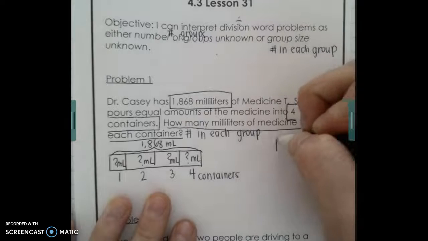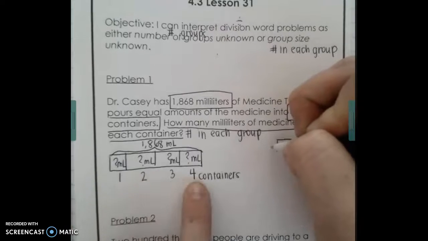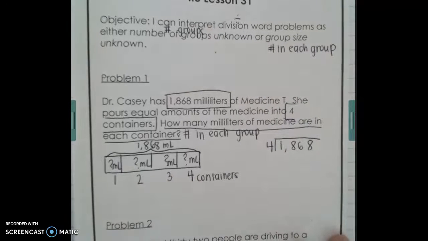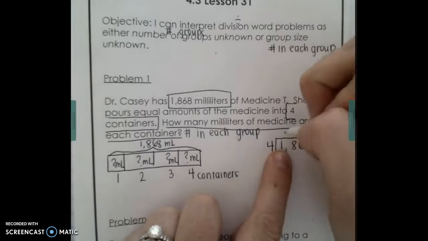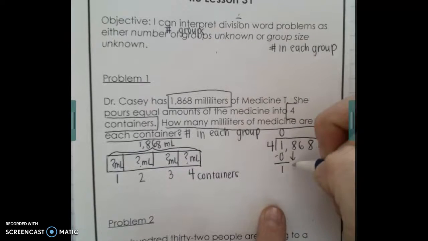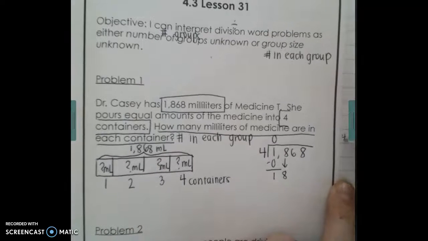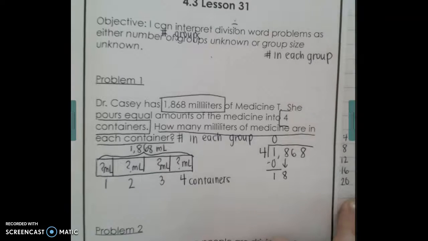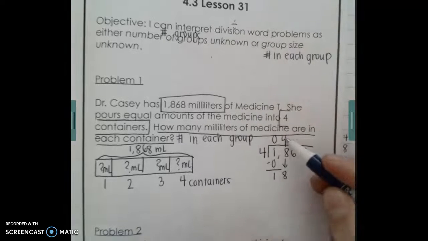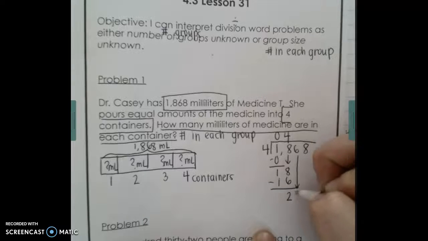So I'm going to do standard algorithm. I'm going to do 1,868 divided by my 4 containers. I'm going to solve. 4 goes into 1, 0 times. 4 times 0 is 0, minus 1, bring down my 8. 4 goes into 18. I can do my skip counting down the side. 4, 8, 12, 16, 20. So 16 is as close as I can get. So that's 1, 2, 3, 4 times. 4 times 4 is 16. Minus, I get 2. Bring down my 6.